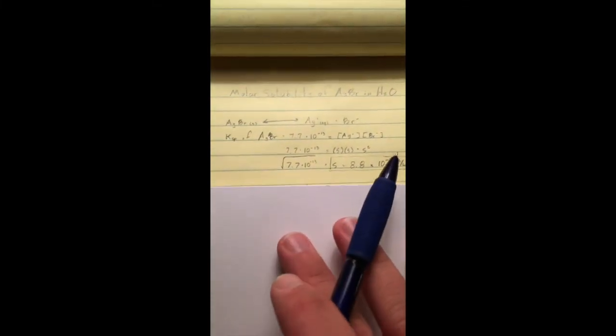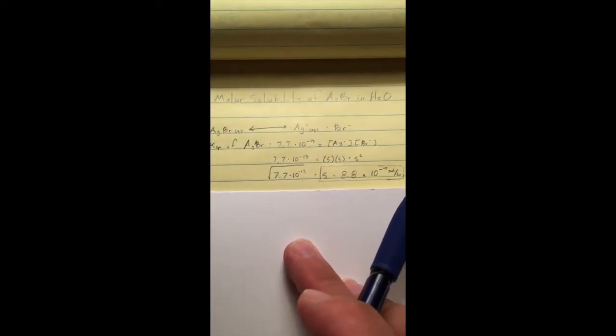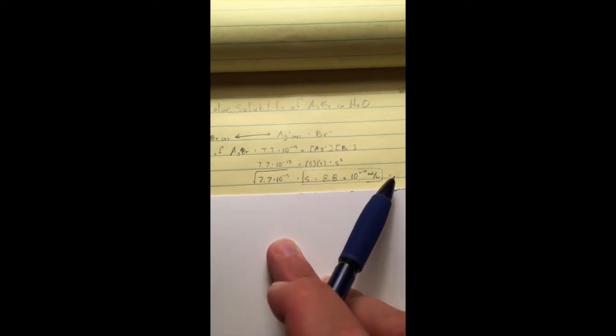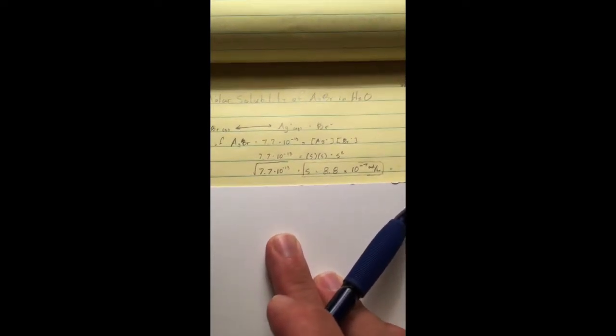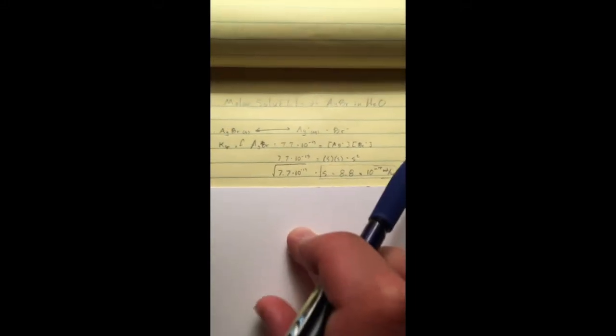Doing that math out, you get that S squared is equal to 7.7 times 10 to the negative 13th, or S is equal to the square root of 7.7 times 10 to the negative 13th, giving you a value for the molar solubility that is 8.8 times 10 to the negative 7th moles per liter.